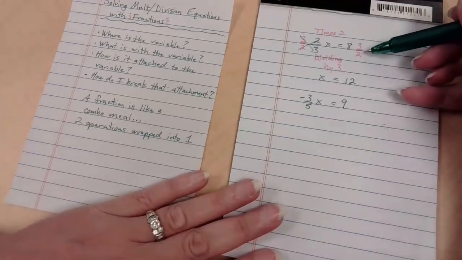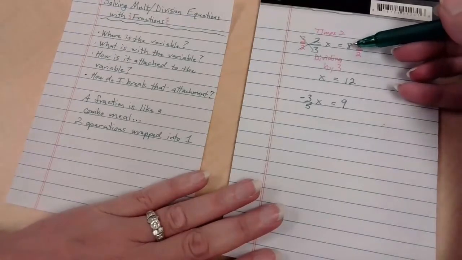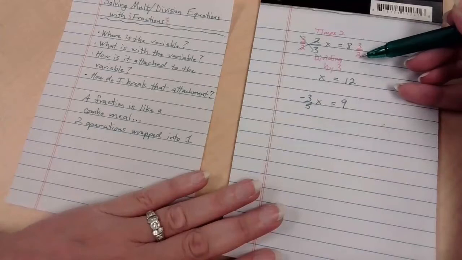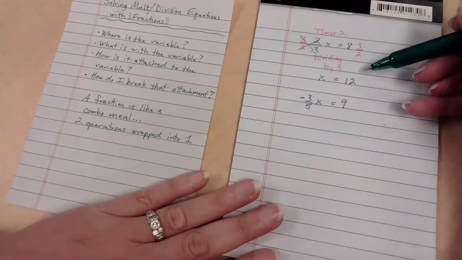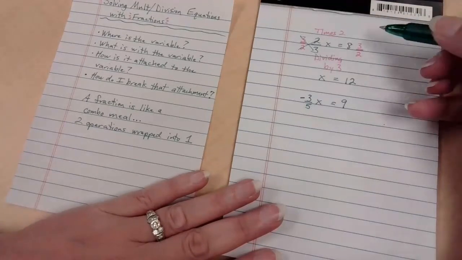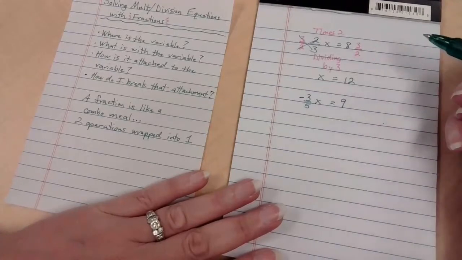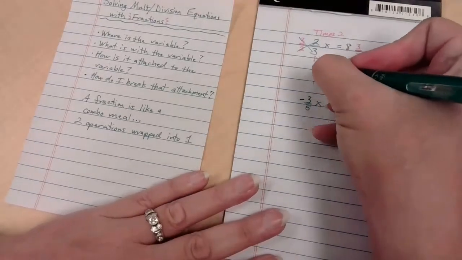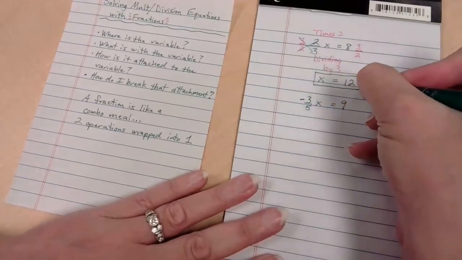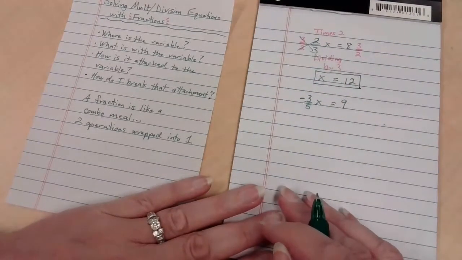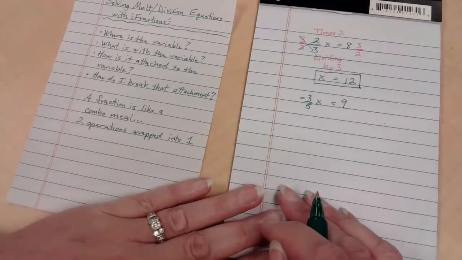So I could even do these in reverse order if I wanted to. I could say 8 divided by 2 is 4, times 3 is 12. Either way I get there, but I'm doing both operations, the multiplication and the division. So there we go. That is my answer for that equation. That is 12. That's not so bad, right? I think we can handle that.